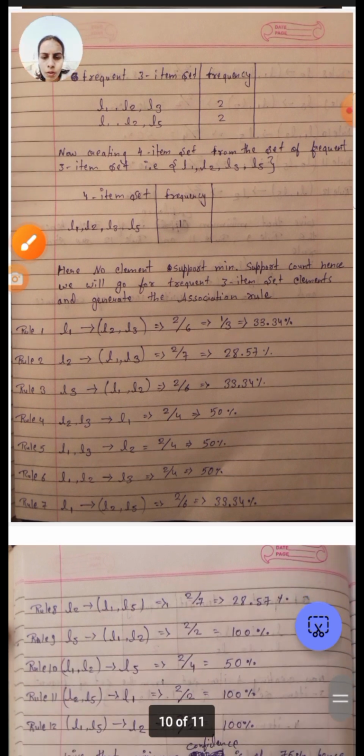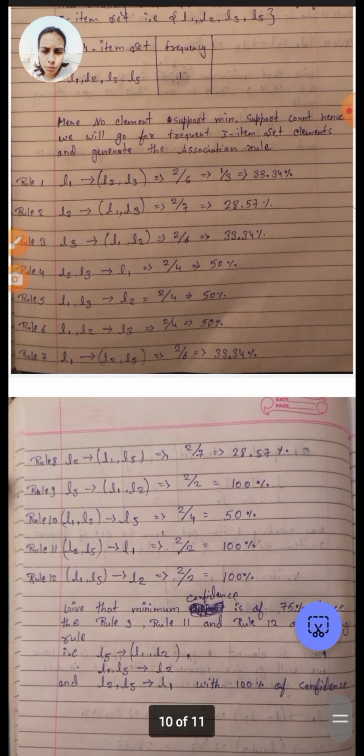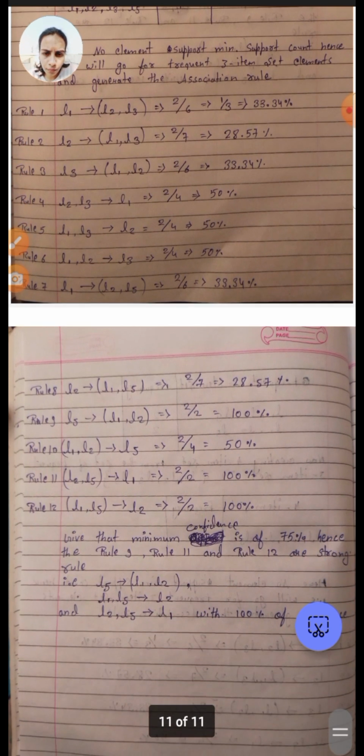Moving towards rule 8 we got 28.57%, rule 9 we have 100%, rule 10 got 50%, rule 11 we have 100%, rule 12 we have 100%.